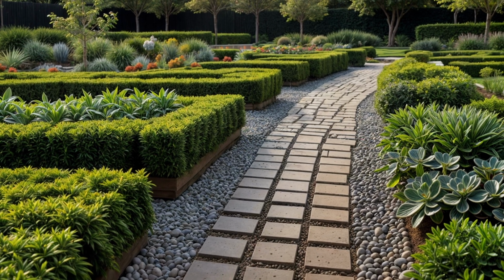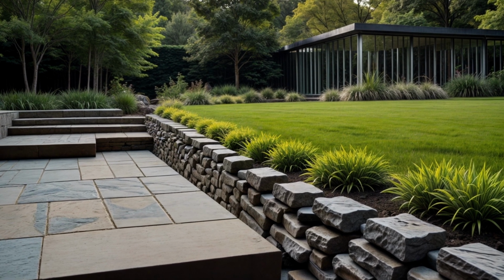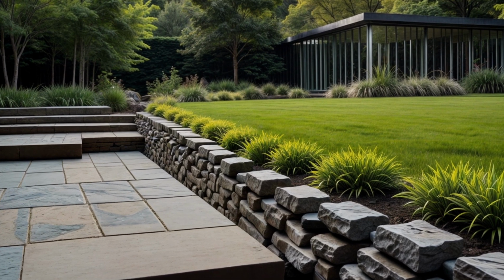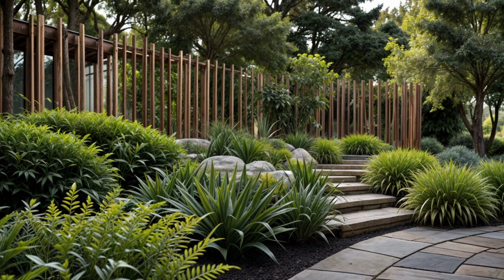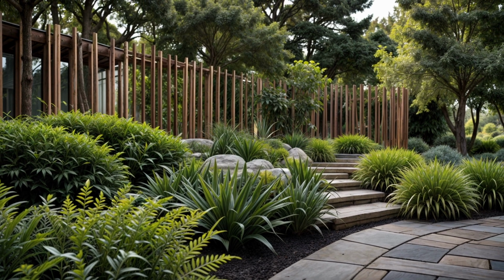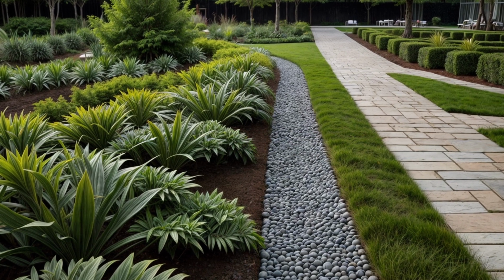D. Rhythm and repetition. Rhythm is created by the repeated use of elements, such as plants, patterns, or structures, within the landscape. Repetition helps to guide the eye and create a sense of flow within the space. However, too much repetition can become monotonous, so it's important to balance rhythm with variety.